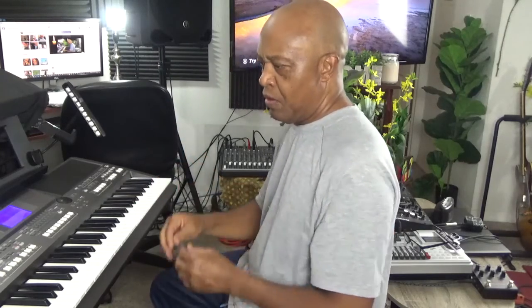So it is very important to remember that the approach note leads to the target note, because the approach note is not a chord tone, it leads to the chord tone by stepwise motion.